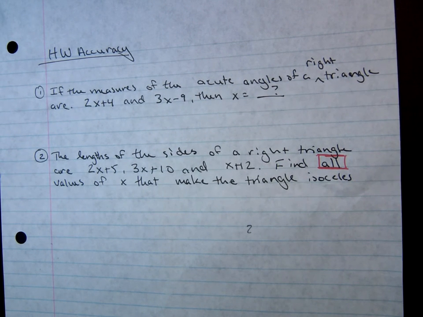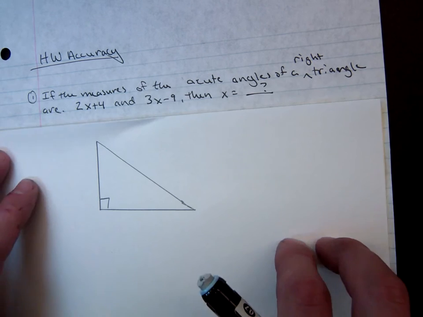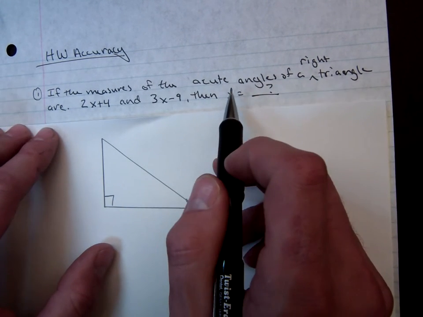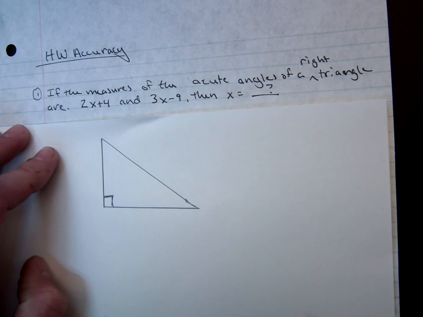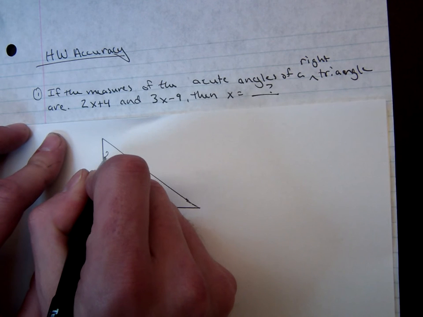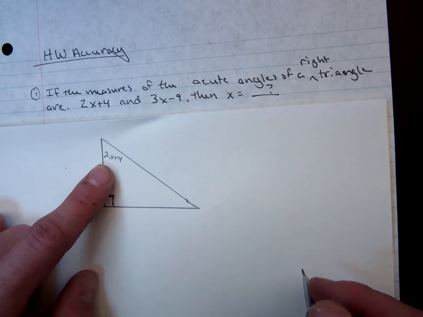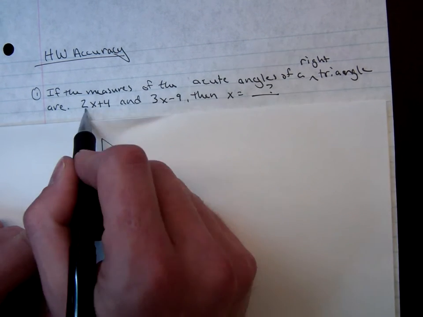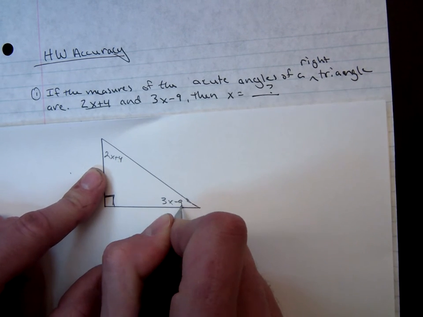Well, hopefully right now you're thinking, if they're talking about a triangle, maybe I should draw one. Well, I already did. So here we have a right triangle. It's a right triangle, so I'm going to have one angle that is 90 degrees. It also states that the measures of the other angles are 2x plus 4 and 3x minus 9. So after we draw our diagram, we mark it up and fill in the information.